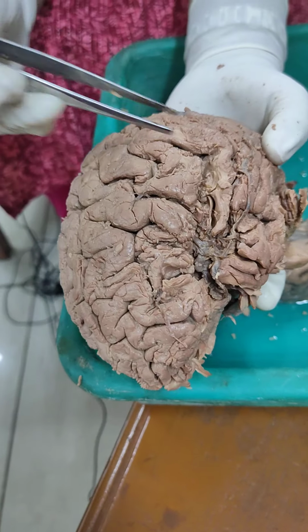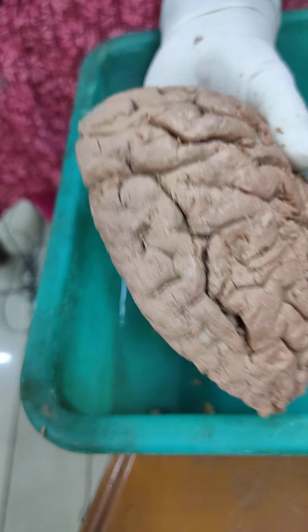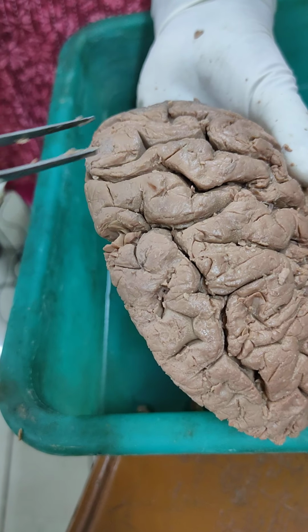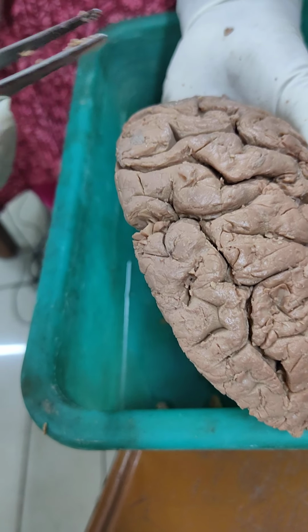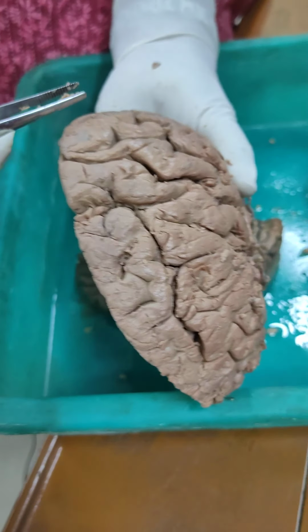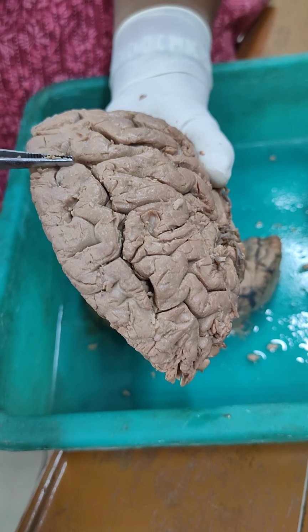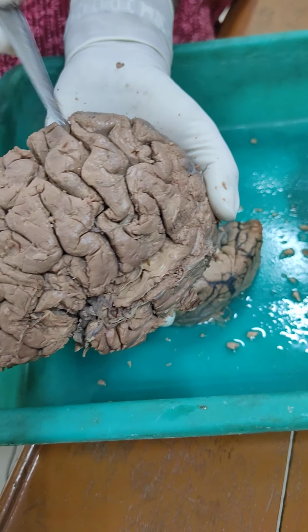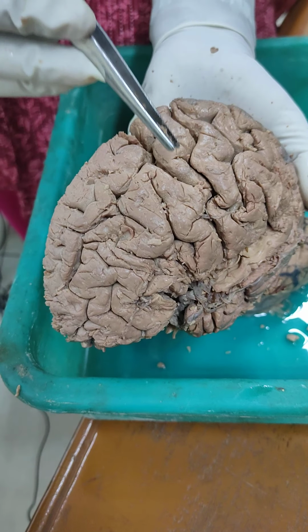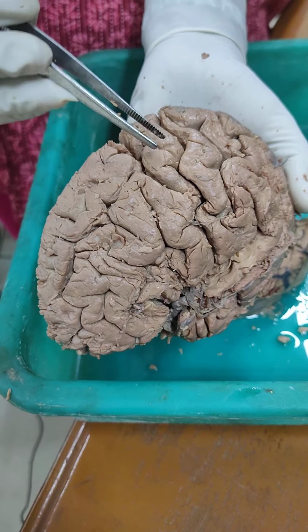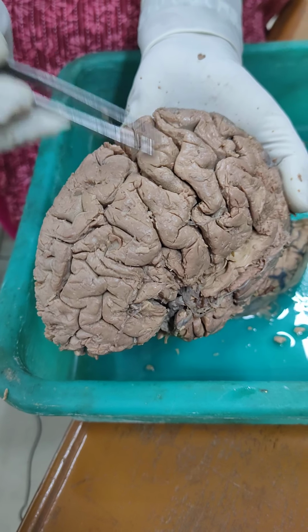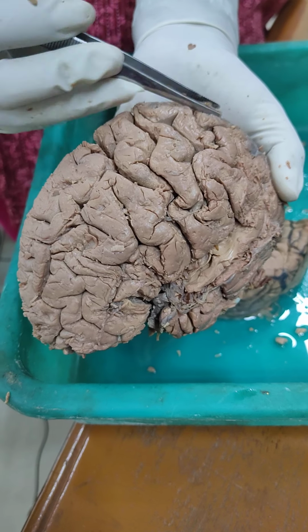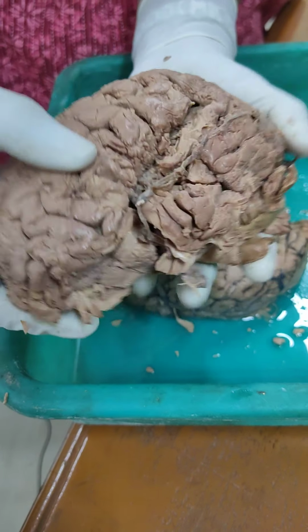Coming to the parietal lobe, this is the intraparietal sulcus, and this is the superior parietal lobule. In the superior parietal lobule, there is area number 5 and 7, and in between the central sulcus and post-central sulcus, there is the post-central gyrus. This is area number 3, 1, 2, which is the sensory area, and area number 5, 7 are the sensory association area.